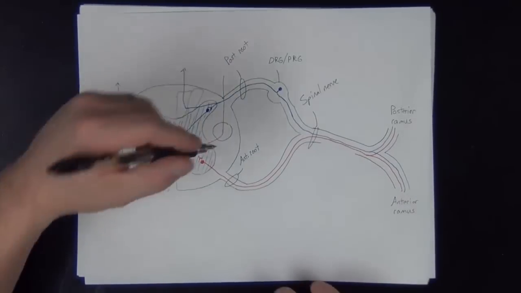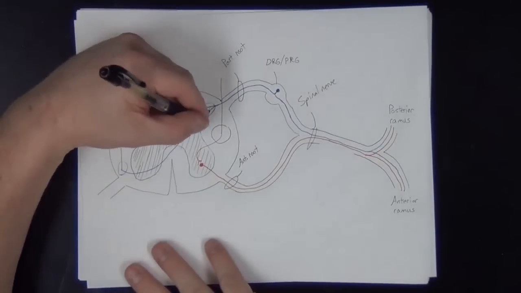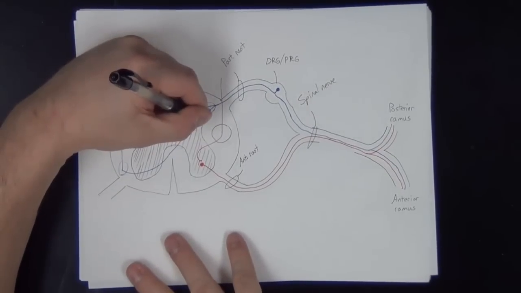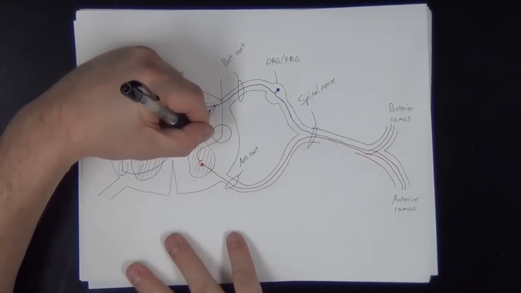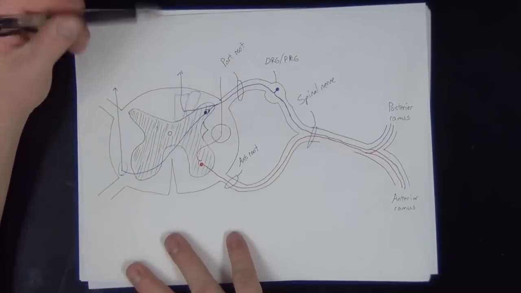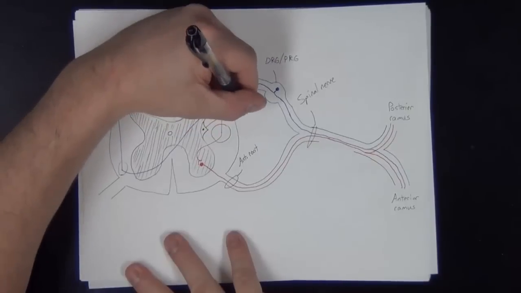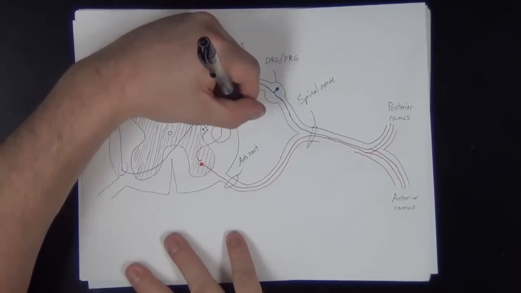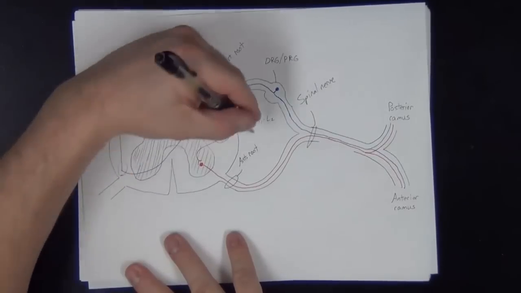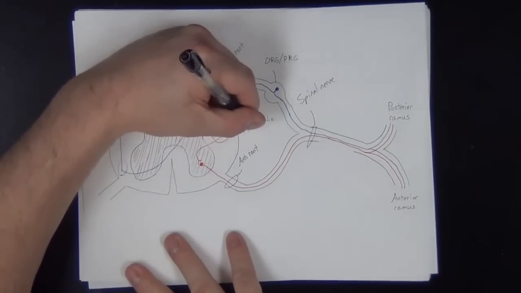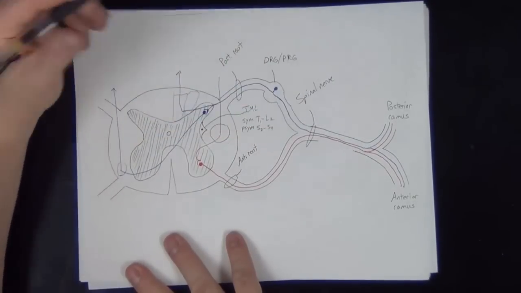So let's talk autonomic nervous system. Now in the spinal cord, we're talking strictly about the sympathetic nervous system. The sympathetics are located right here in the intermediolateral cell column from T1 to L2. When we get lower down, we have some parasympathetic neurons located from S2 to S4.